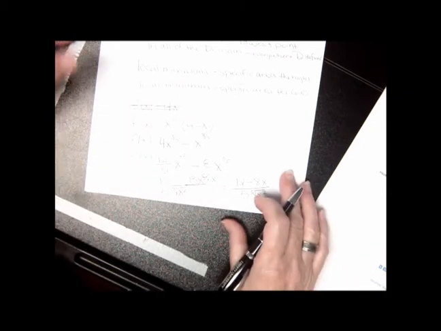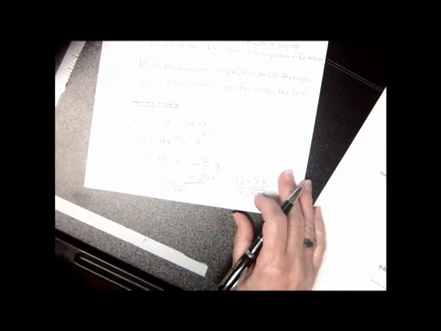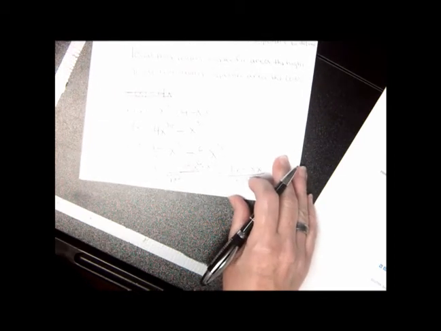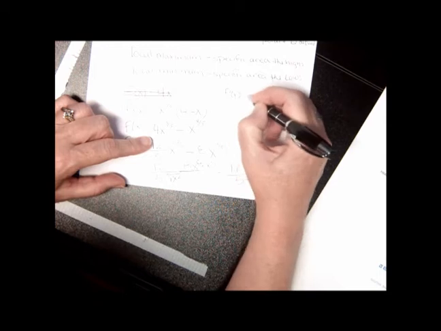Now, I have to find my critical numbers. According to my definition, my critical numbers would be where my first derivative is 0 or where it's not defined. Immediately I see that it doesn't exist at 0, because I can't put 0 in my denominator. So I will say f prime of x does not exist at 0.